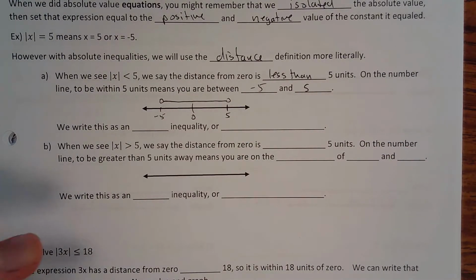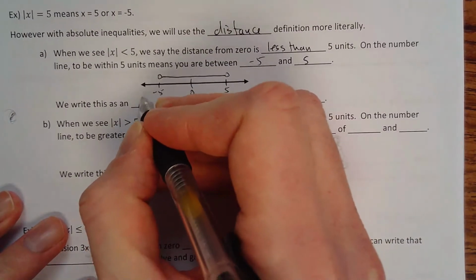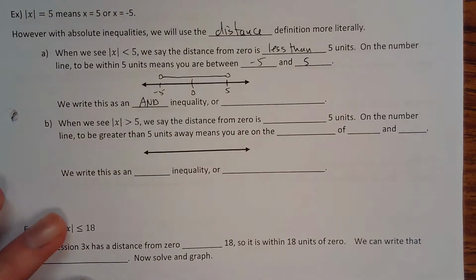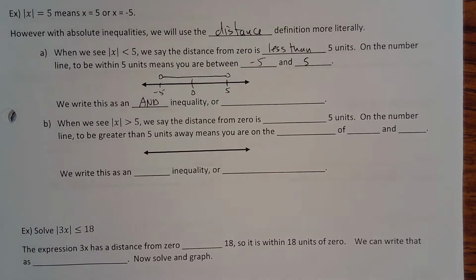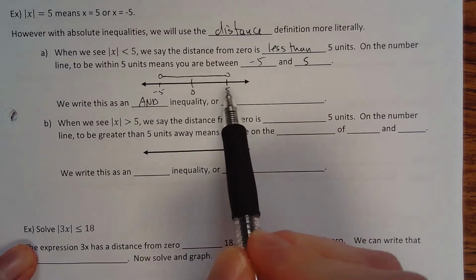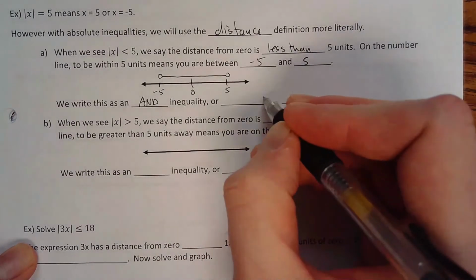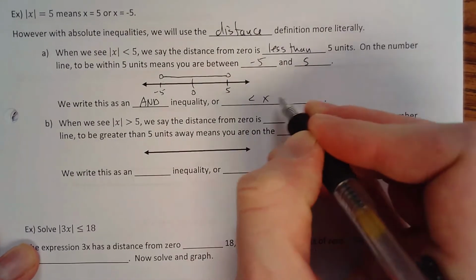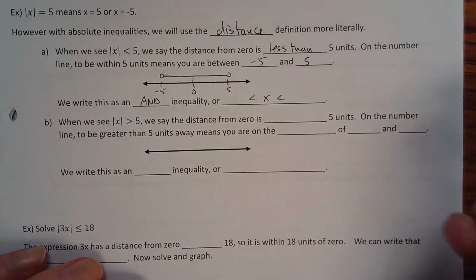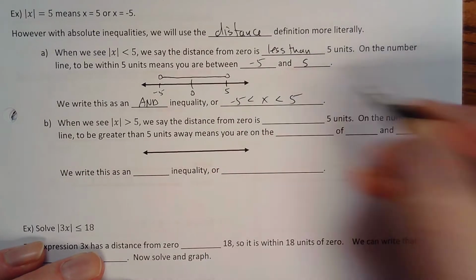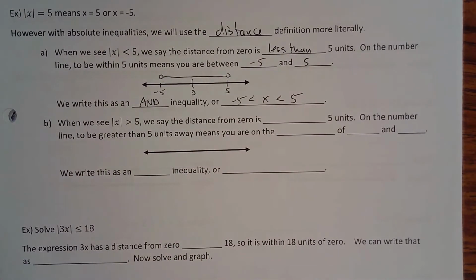Okay, so we write this. Remember, when it's between, we write that as an and. So think about the last couple of days. When you had an and inequality, you shaded between because it satisfied both requirements. It was larger than this, but less than that. So it's an and statement, which means we put the x in the middle, we have the arrows pointing to the left, then go least to greatest, so -5 up to 5. Okay, so that would give us the inequality for this absolute value.